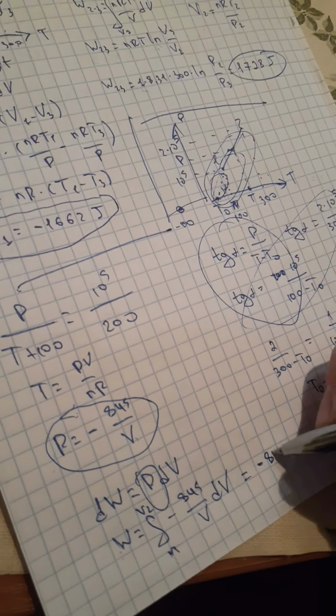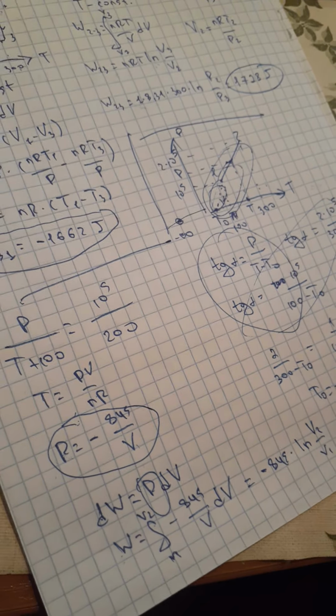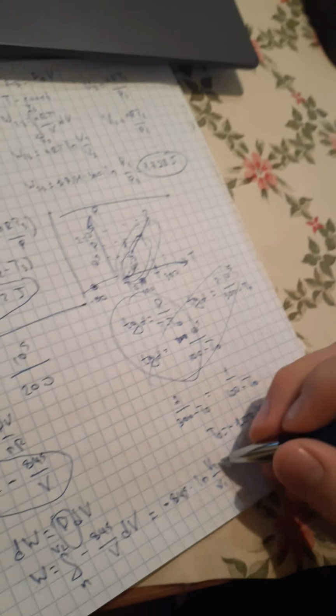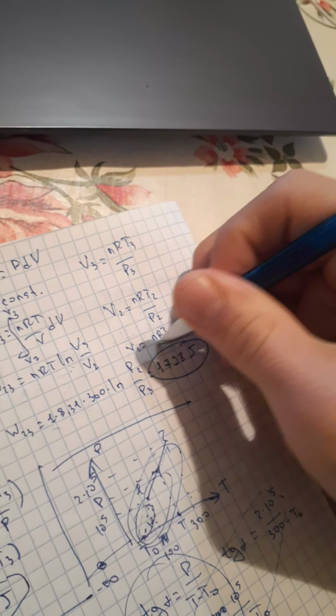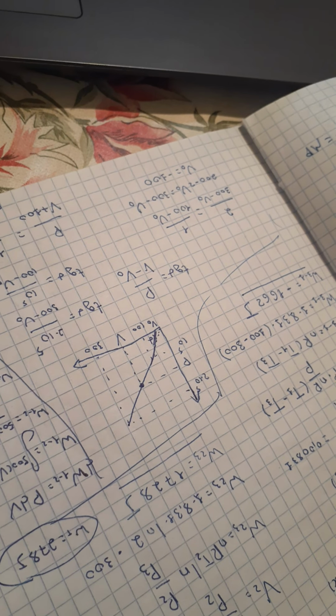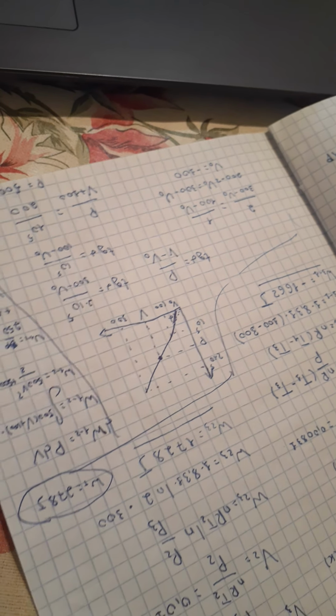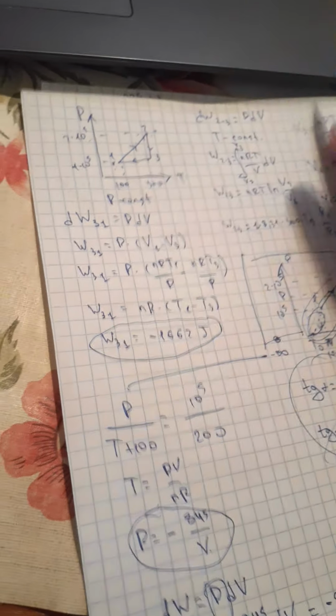So minus 845 multiplied by ln V2 over V1. If we calculate it, V2 is here, V1 is nRT1 over P1. If we put in these numbers, ln V2 over V1, here nothing is constant, so let's calculate it.